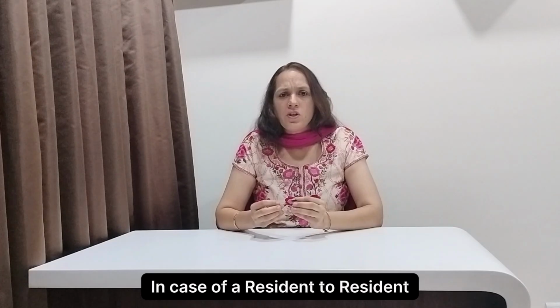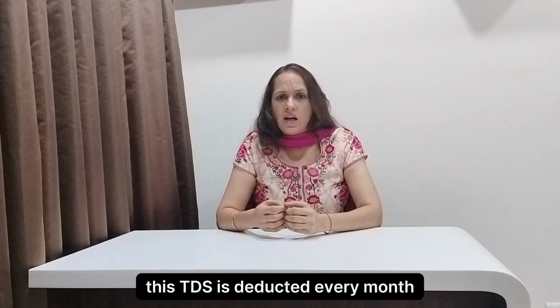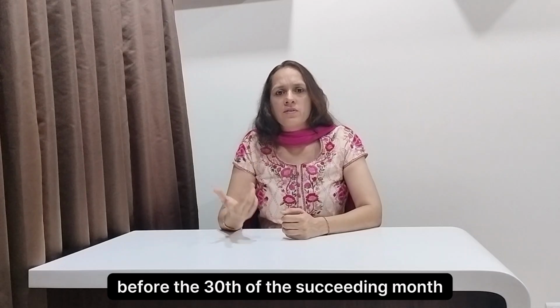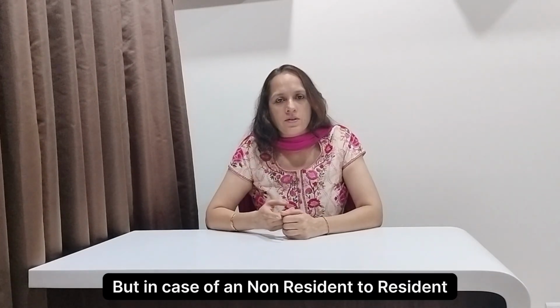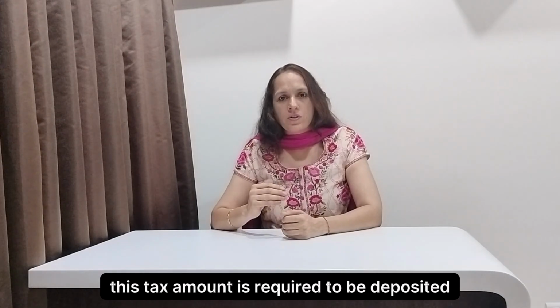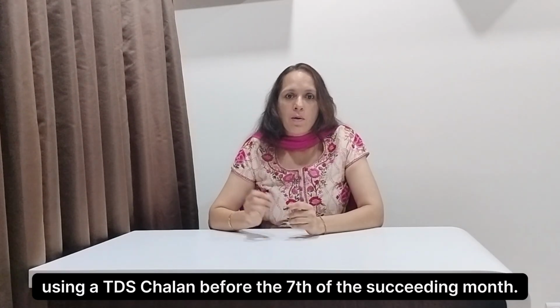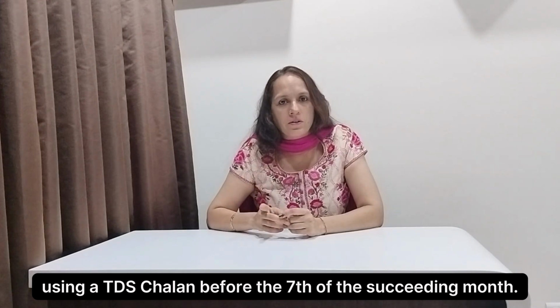In case of a resident to resident, the TDS deducted every month is required to be paid before the 30th of the succeeding month. But in case of a non-resident to resident, this tax amount is required to be deposited in the government account using a TDS challan before the 7th of the succeeding month.